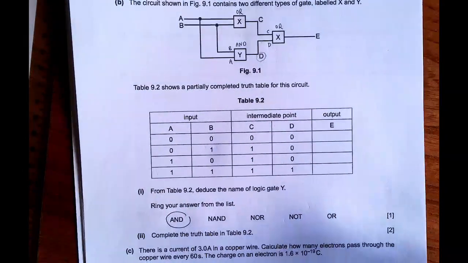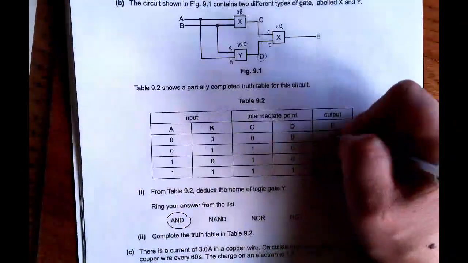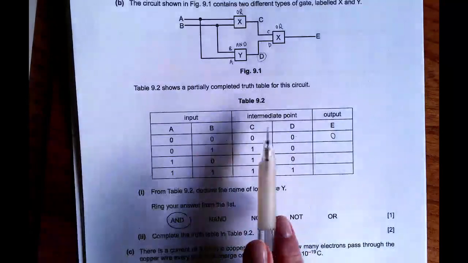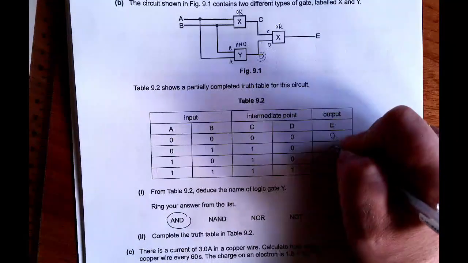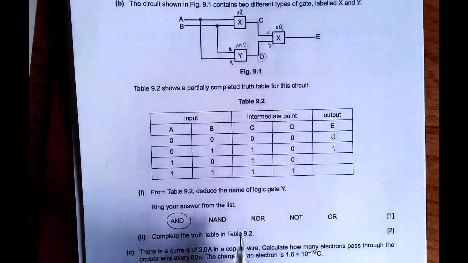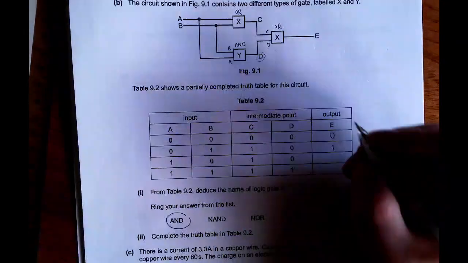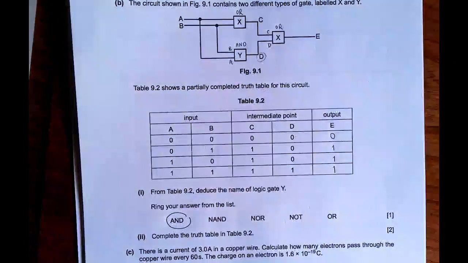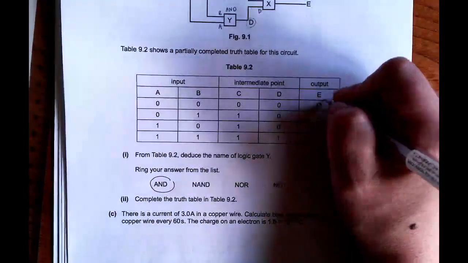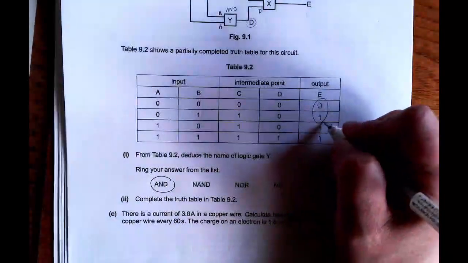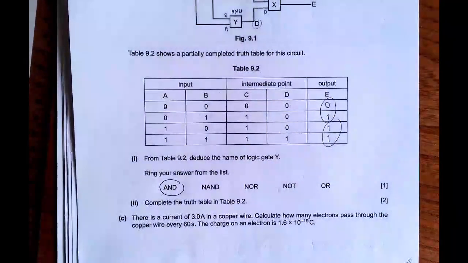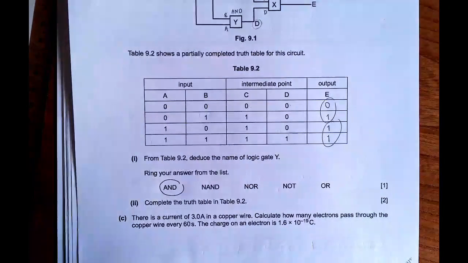So you should have 0 for the top one, because we don't have any 1s in C or D, but you should have 1 for this one, because you've got a 1 here, and then both these two also contain 1s. So on the mark scheme you would have got 1 mark for these two being correct, and then 1 mark for these two being correct. But hopefully that makes sense.